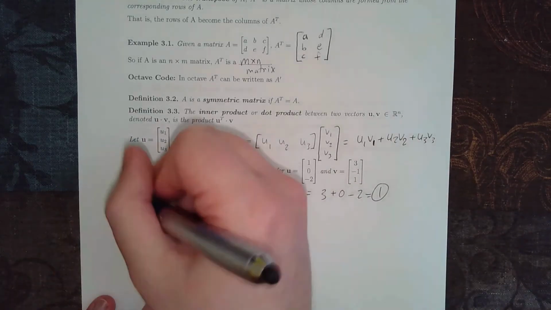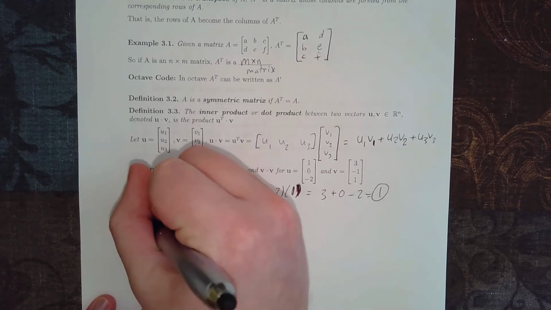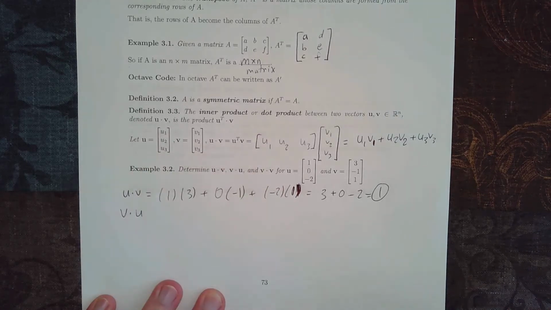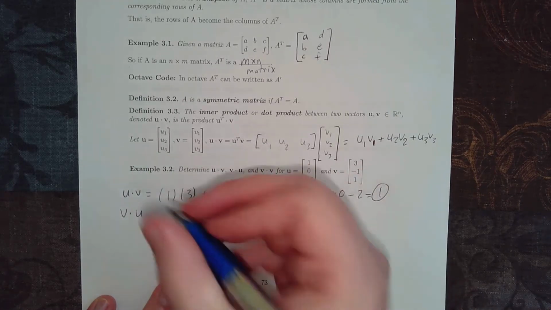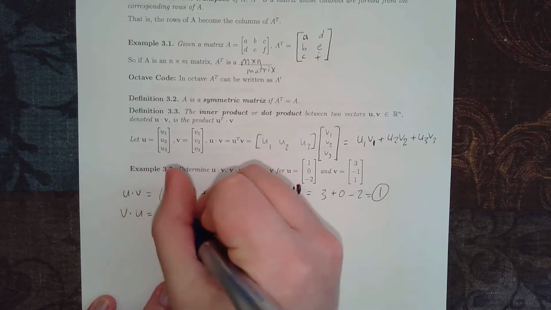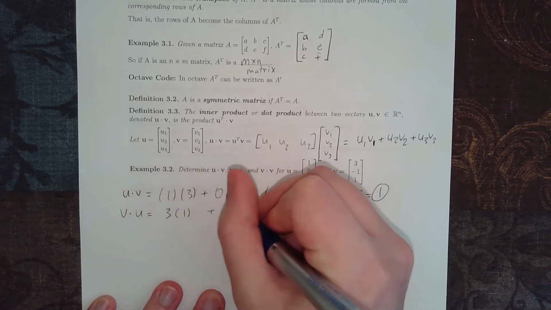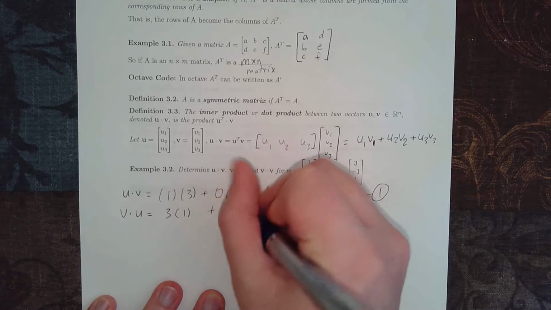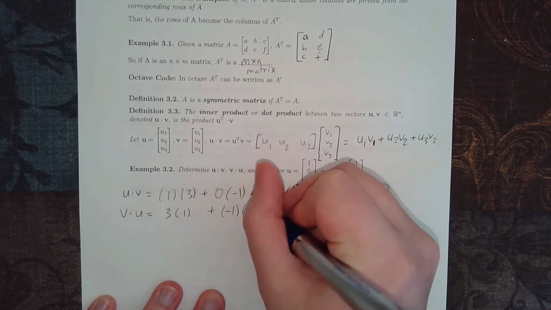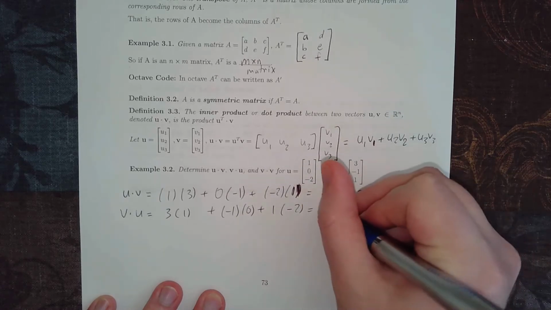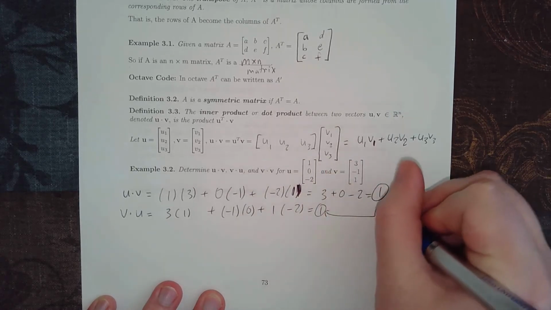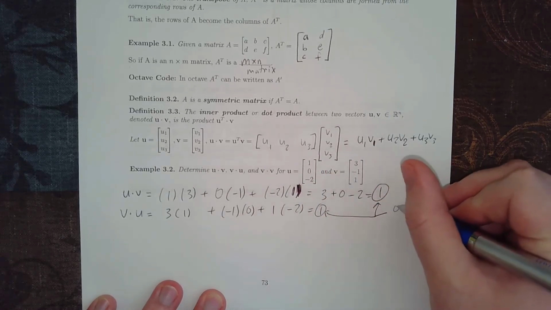If we wanted to find v dot u, this should just be the same thing, because all we're doing is taking the same entries and multiplying them in a different order. So we're taking 3 times 1 plus negative 1 times 0 plus 1 times negative 2, and we should get, again, 1. So these two ought to be the same.